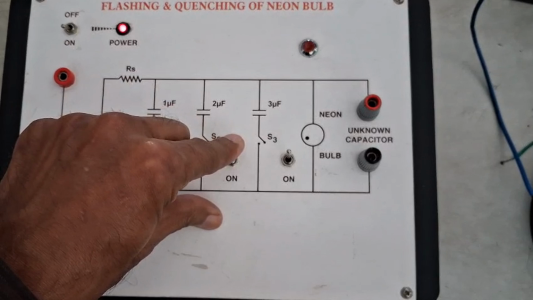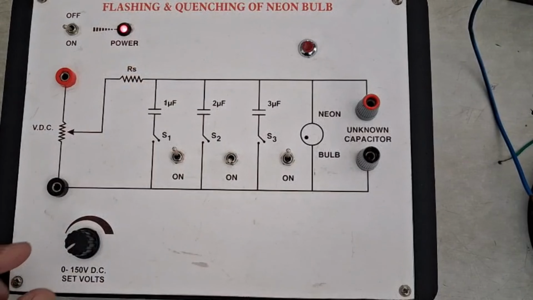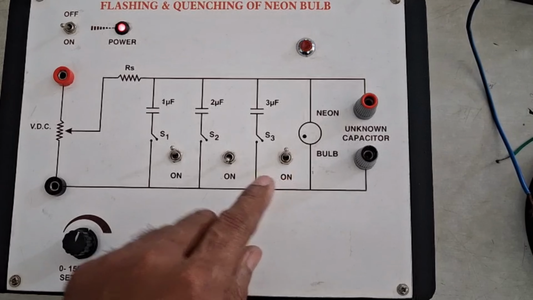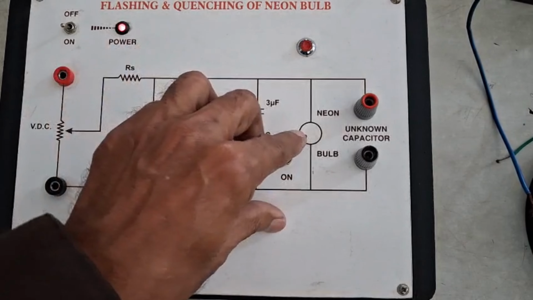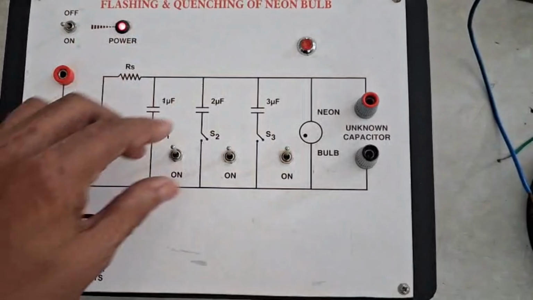Take only the second capacitor of capacitance C2 into the circuit as done earlier. Note time taken for 10 flashes to complete and reduce the voltage to 0. Similarly, note time taken for 10 flashes for capacitor of capacitance C3 and for all other capacitor combinations.